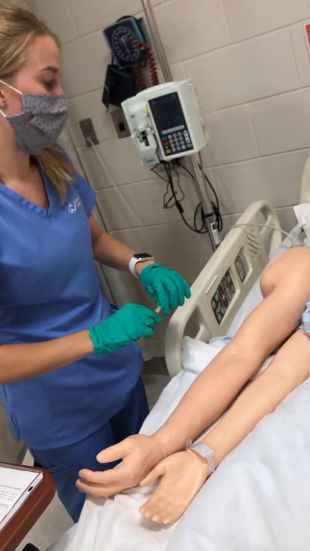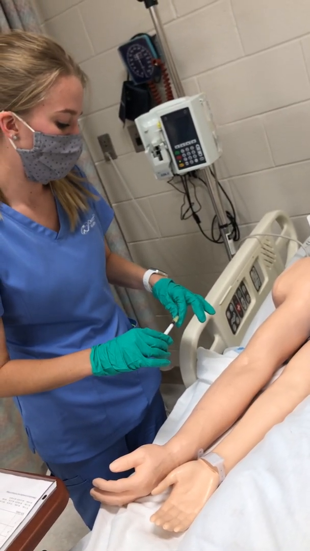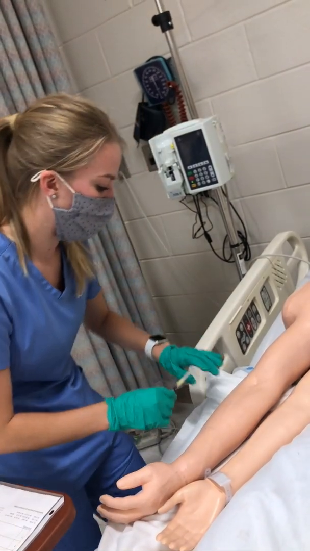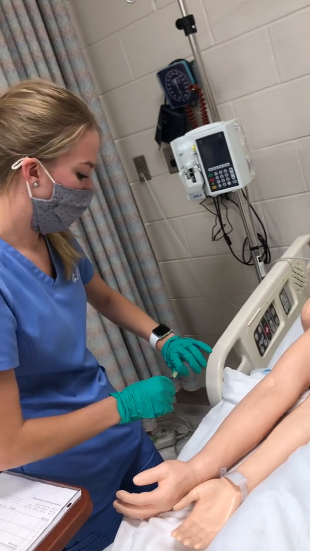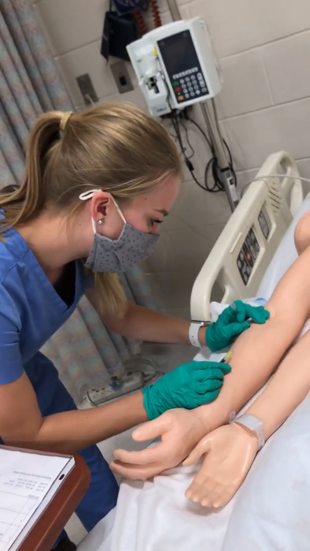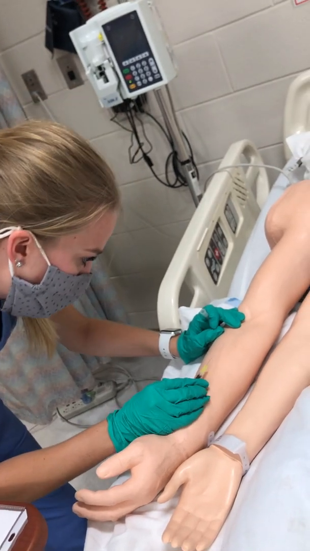So we're going to read this in about 48 to 72 hours. And if you have any questions, just let me know. I would wait for the skin to dry. So I'm going to insert it with the bevel up at a 15-degree angle.